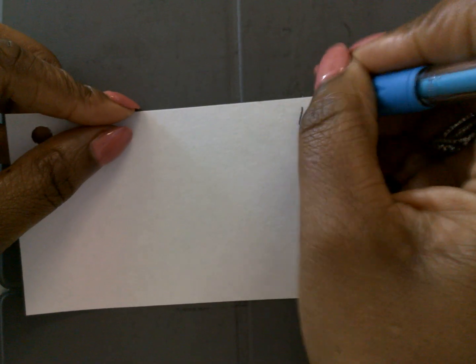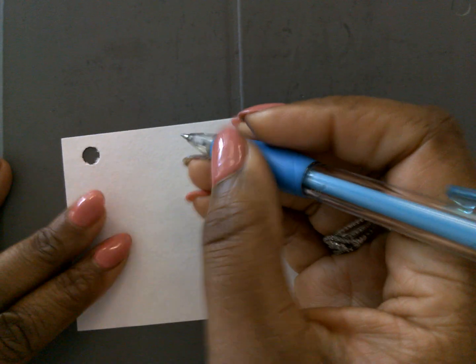All right, so this is card 10, and card 10 is arithmetic sequences.